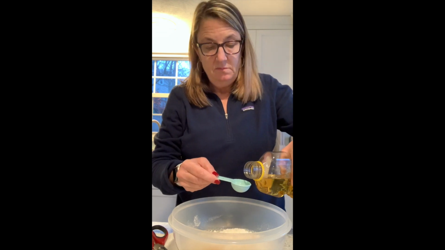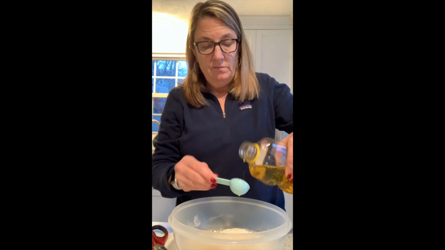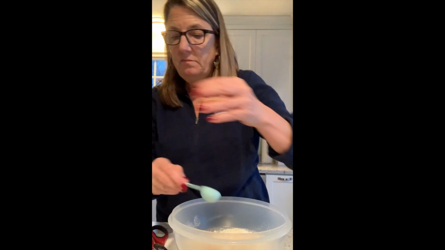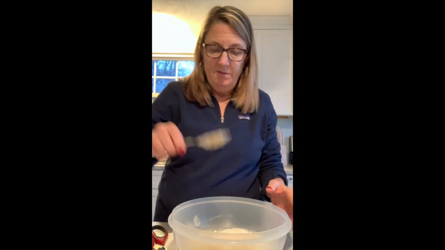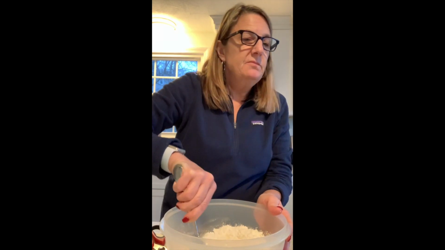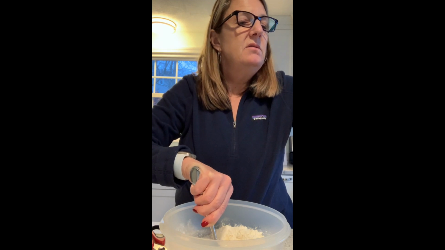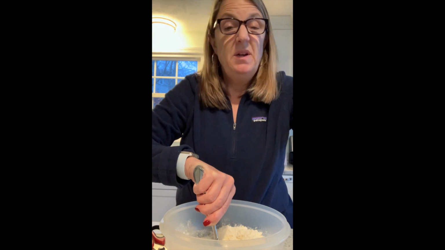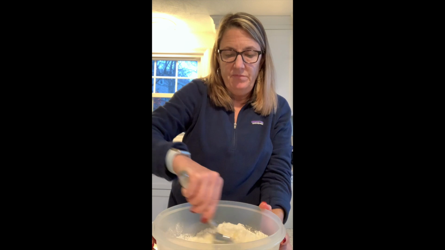One, 2, 3. Okay, so where's my spoon? Oh, here it is. I'm gonna mix this together, and it says to cook it in the oven for about 40 minutes.